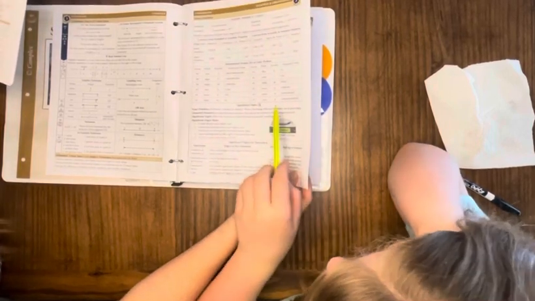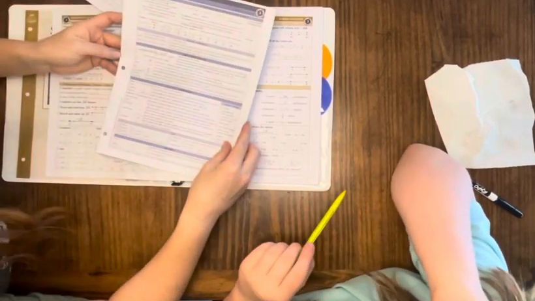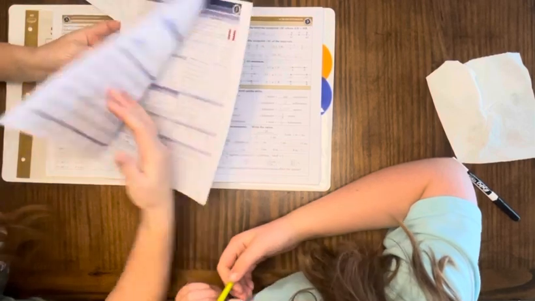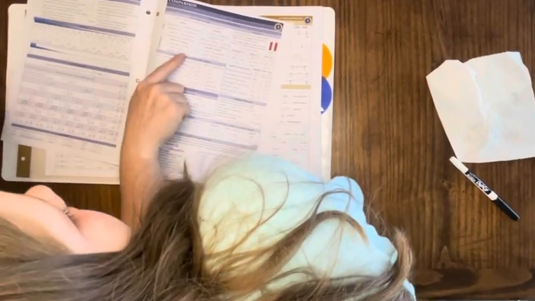Does it say anything about that? Let's look at the lines and parts of line, comparison laws. Here.